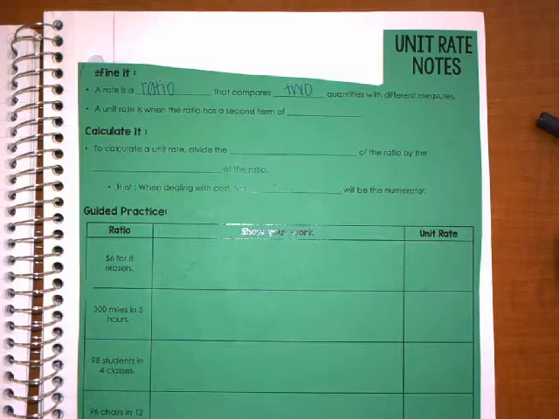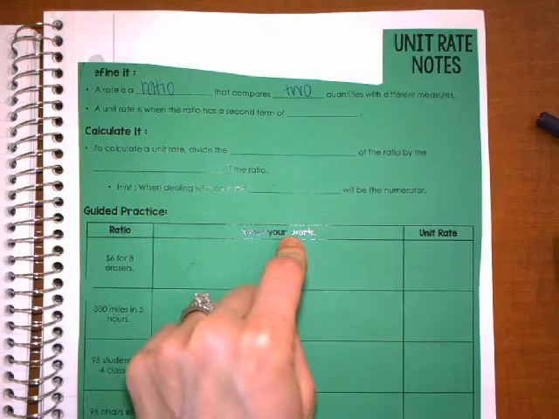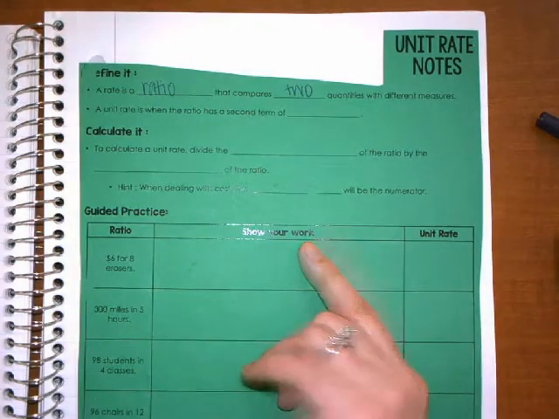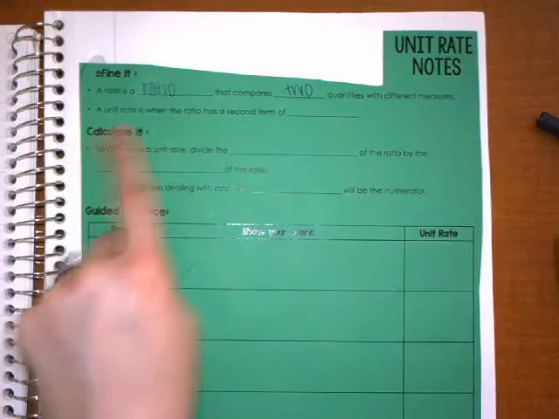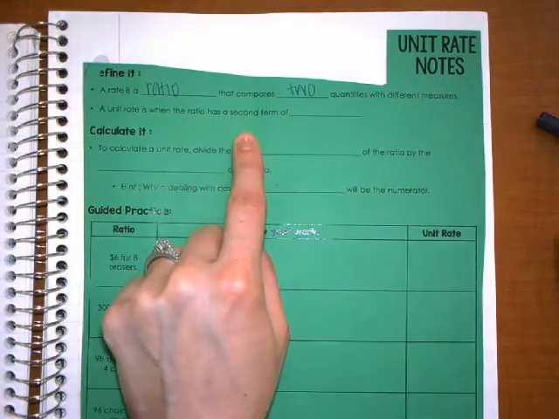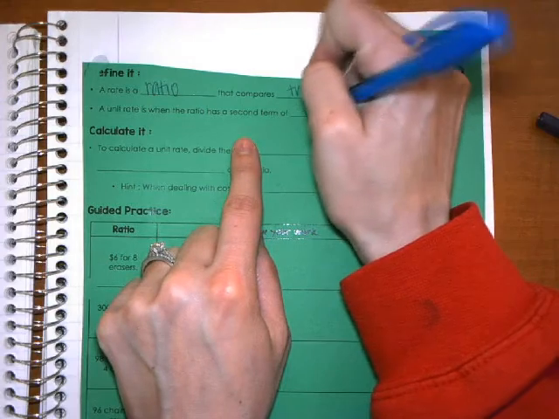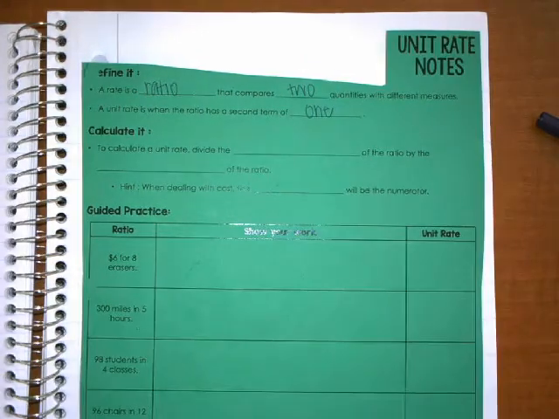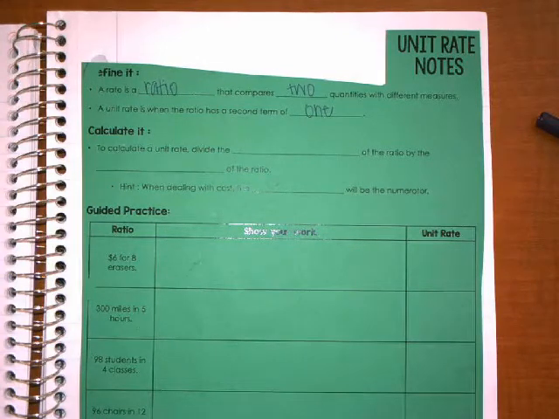Or when your parents fill the car up with gas, it costs them $2.49 per gallon of gas that they put in their car. All of those things are rates. And we're specifically going to take those rates to find what we call a unit rate. A unit rate is when the ratio has a second term of 1. All of the rates that I just gave you were specifically unit rates. They all got everything to 1. The second number was a 1.